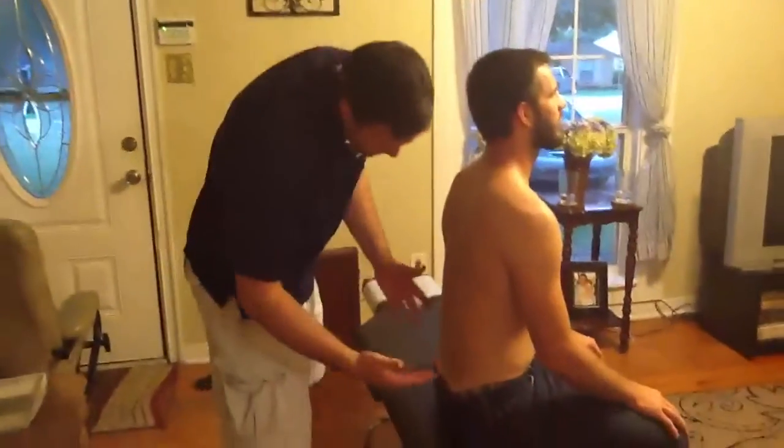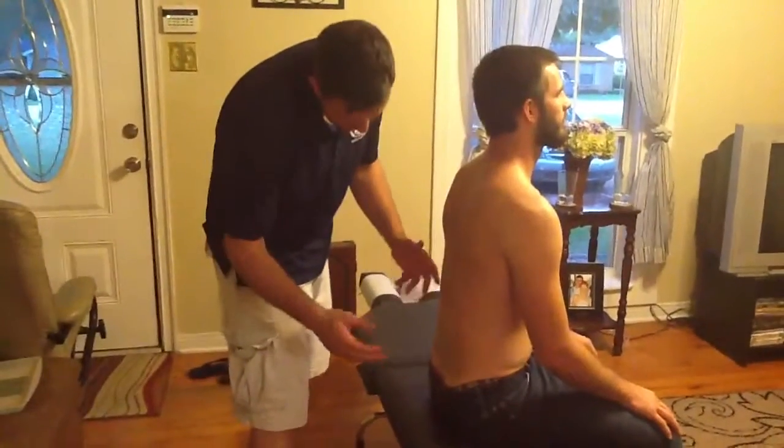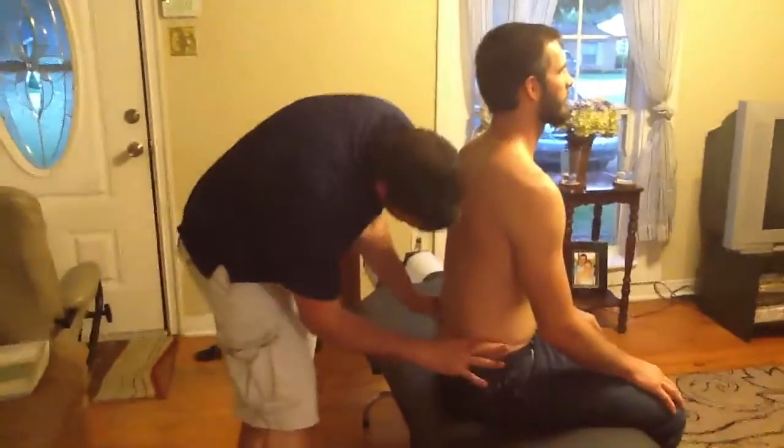Alright. Now we've got to do thoracics. Alright, I've assessed the lumbars. Now I need to continue to the thoracics.